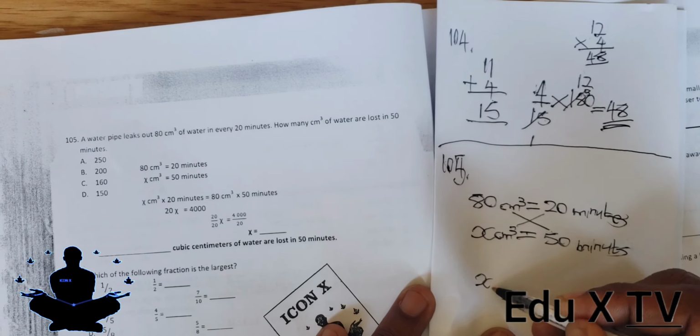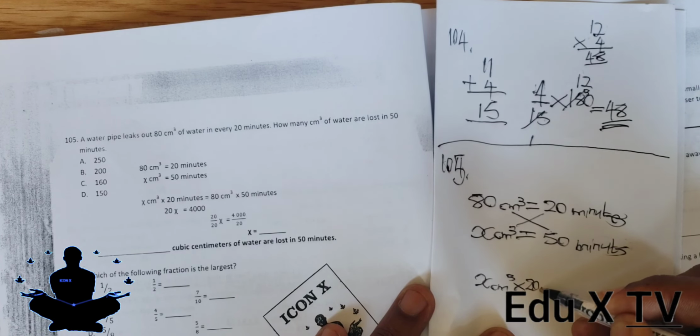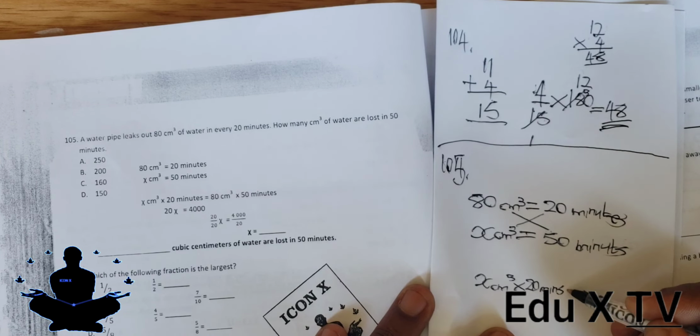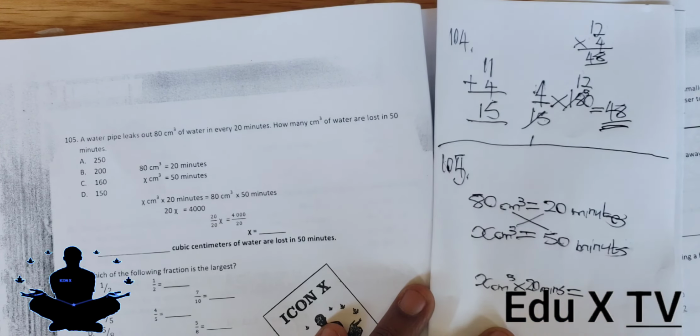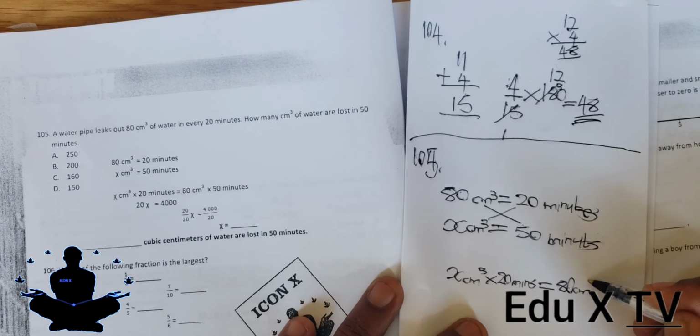So x centimeter cubed times 20 minutes will go together, and this 80 and 50 will go together. 80 centimeter cubed times 50 minutes will go together.